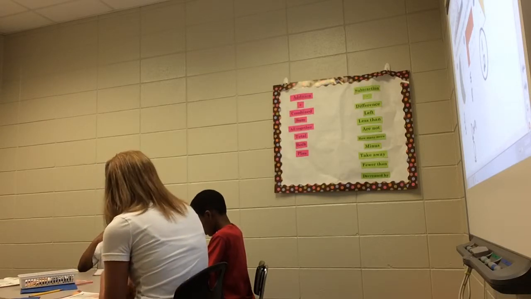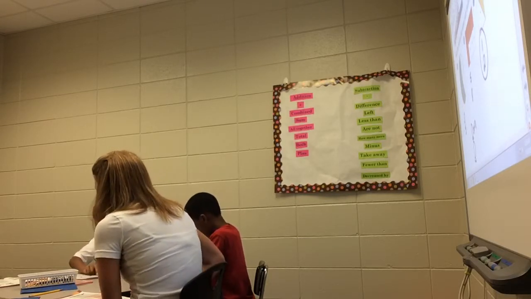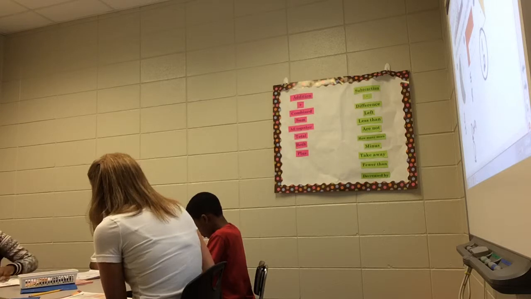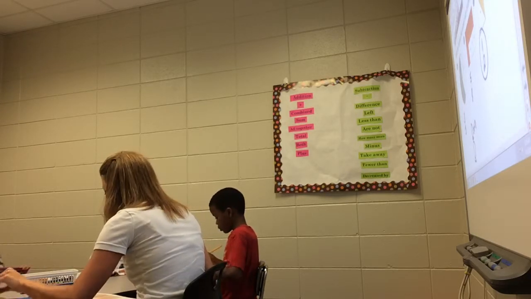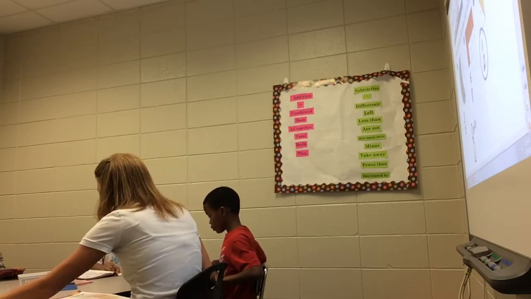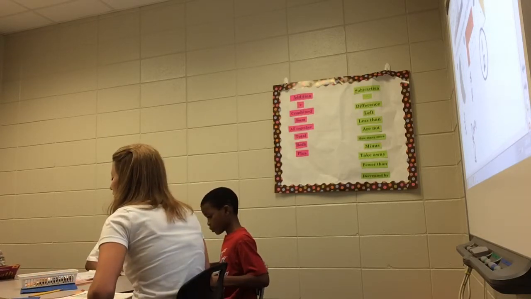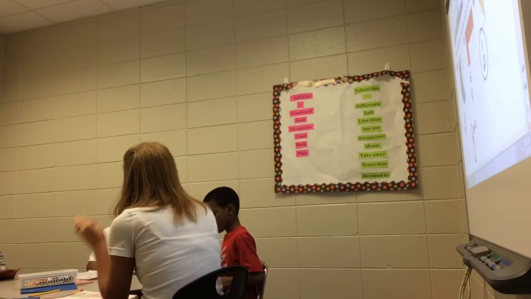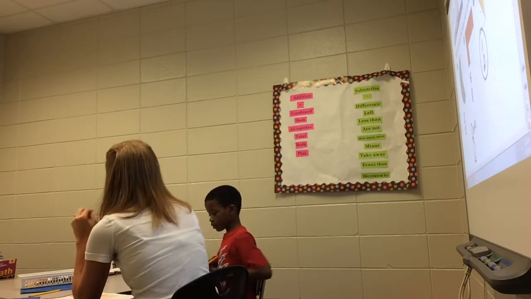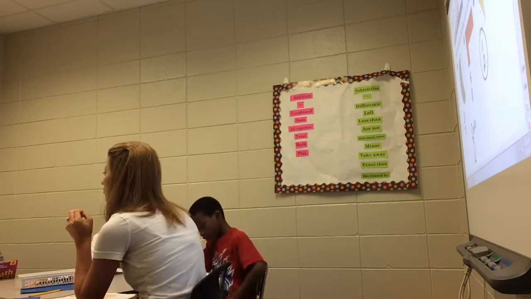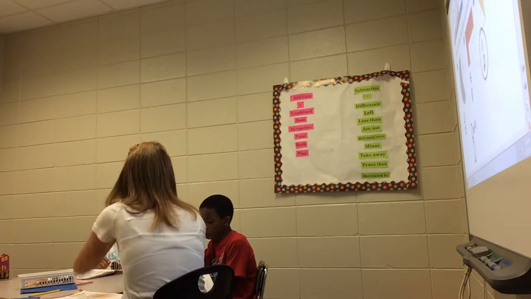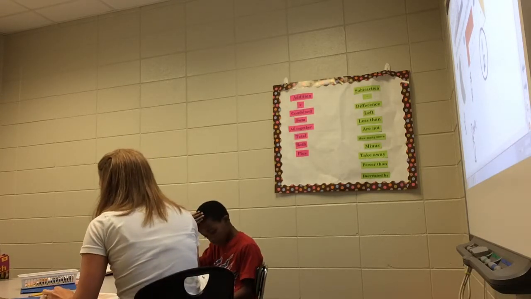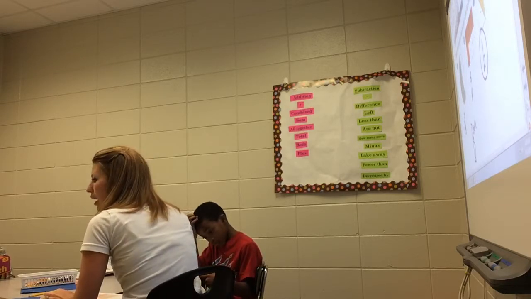Number 1. Jill cut a cake into 8 equal slices. Her family ate 5 slices. What fraction of the cake did Jill's family eat? How many total pieces did Jill have of her cake? 8. We're looking at number 1. She had 8 total pieces, so 8 is going to be my denominator.